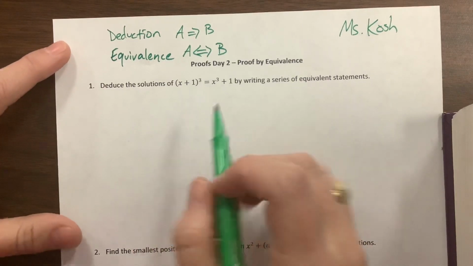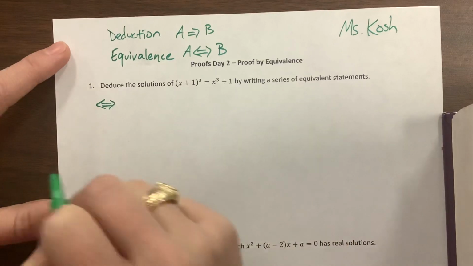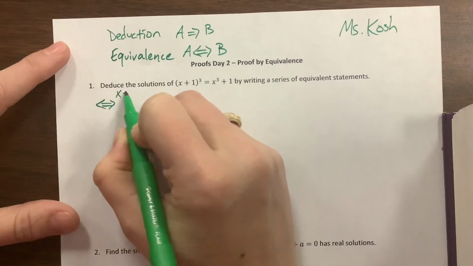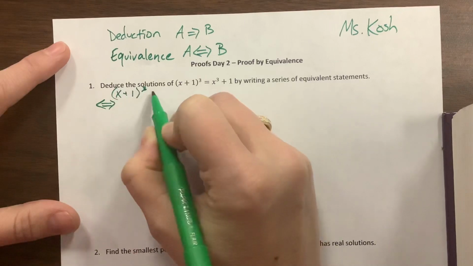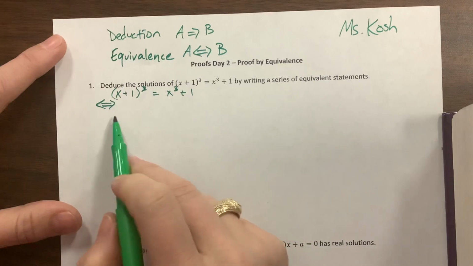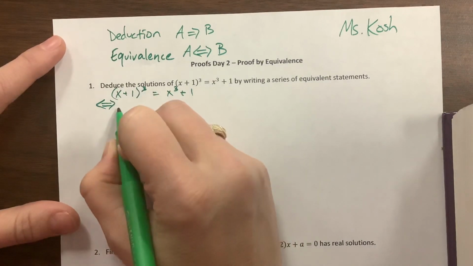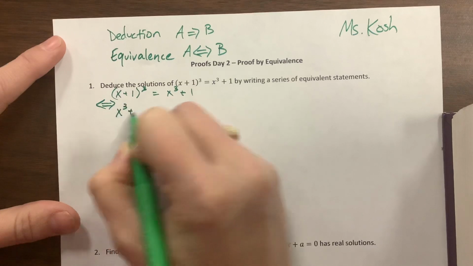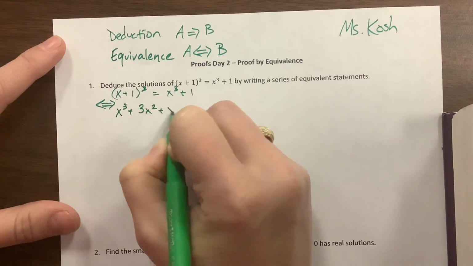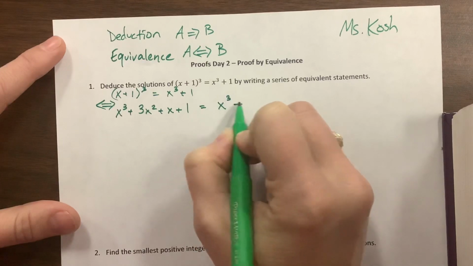So as we begin, we know that this previous statement, well, maybe I should write it, x plus 1 cubed is equal to x cubed plus 1 was our initial statement. And this would be equivalent to, well, now we can expand this out. So we've learned how to do that. So this is x cubed plus 3x squared plus x plus 1 is equal to x cubed plus 1.